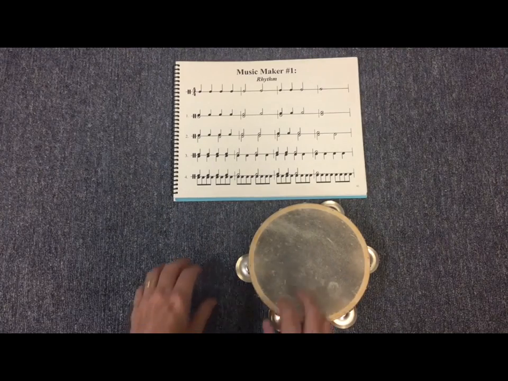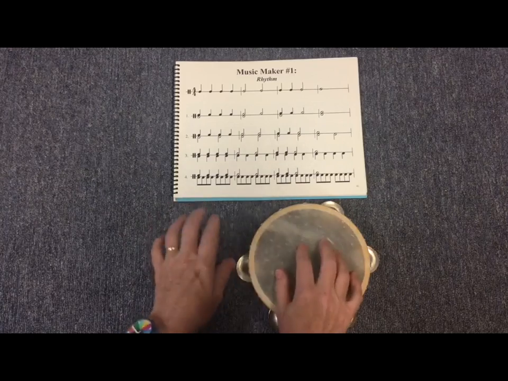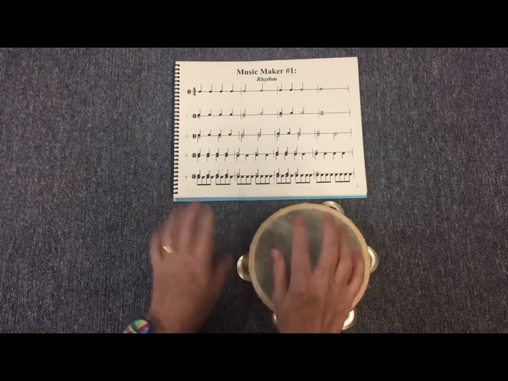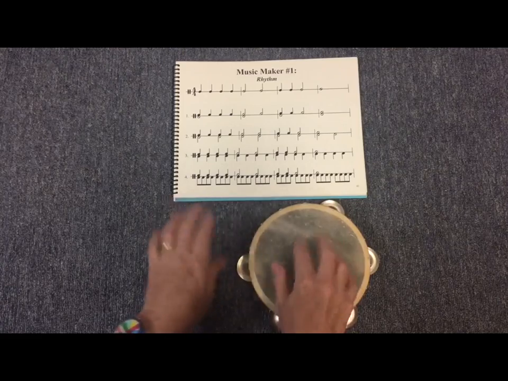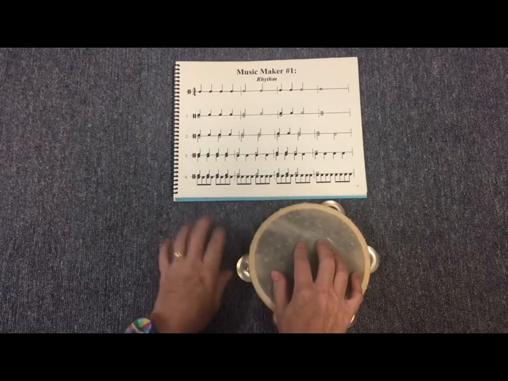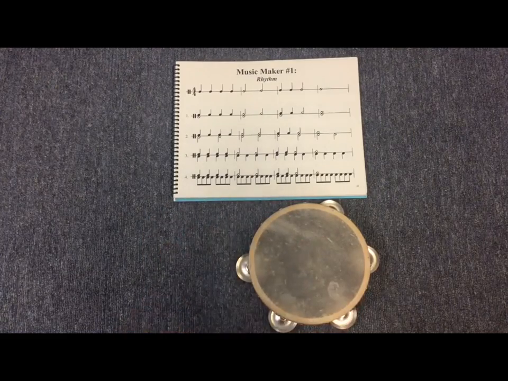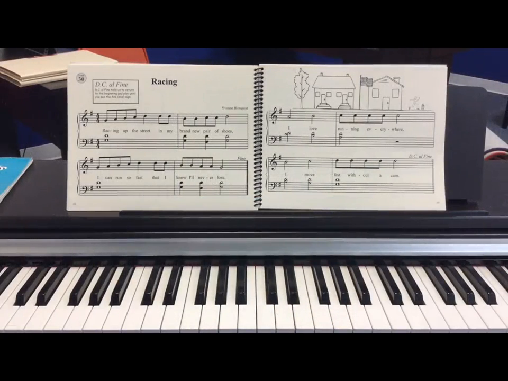Let's try that one more time. 1, 2, ready, go. Ton, ton, ton, ton, half note, ton, ton, half note, great big whole note. So if you need some extra practice on that one, you can do that at home as well.